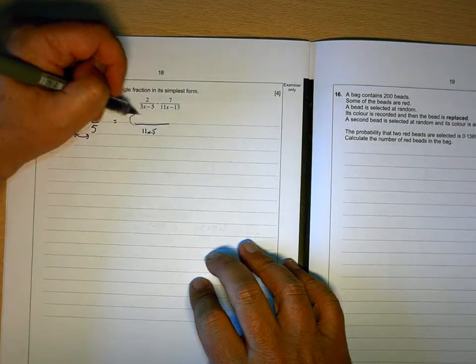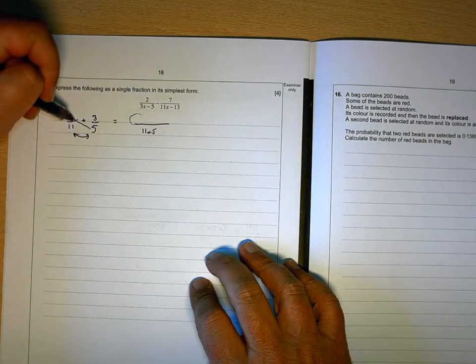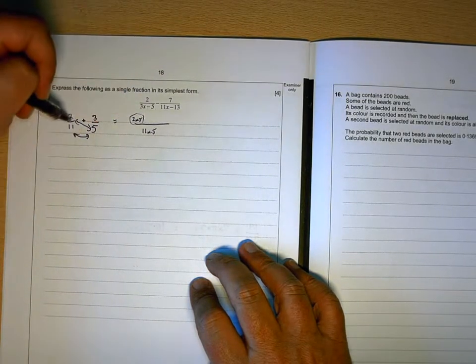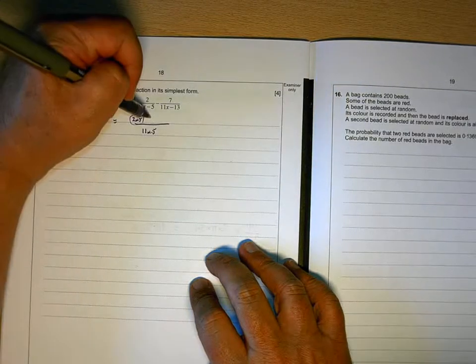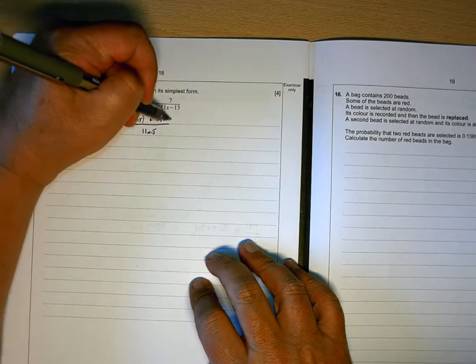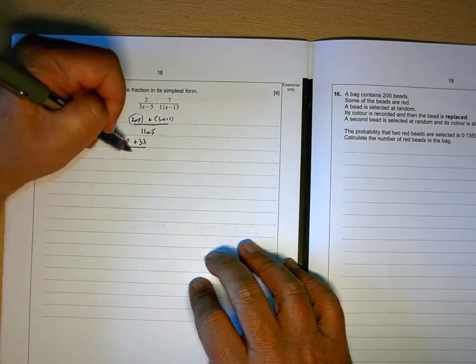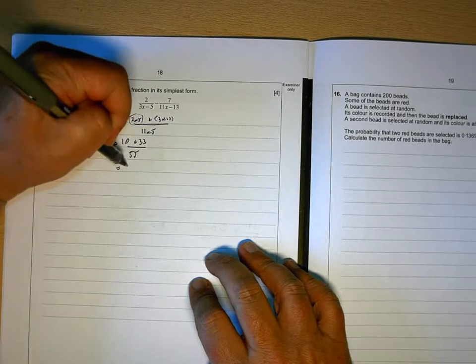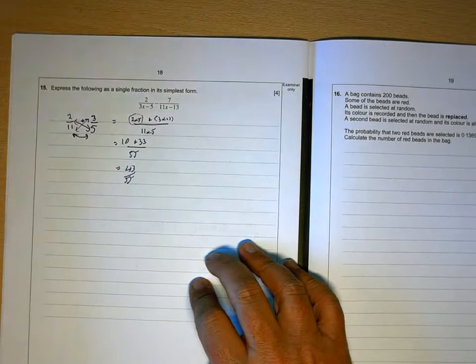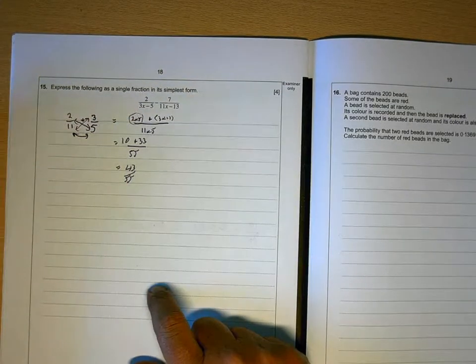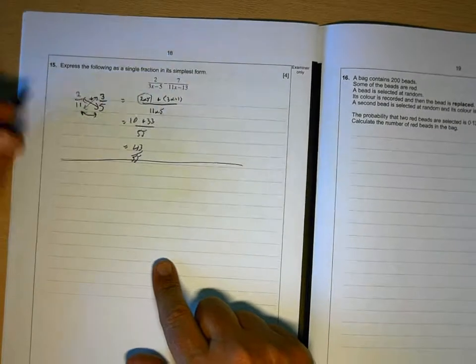Then the first value is 2 times 5, and similarly the second value is 3 times 11. So you end up with 10 plus 33 over 55, which is 43 out of 55. That's a method you will probably have discovered in Key Stage 3 when dealing with fractions.